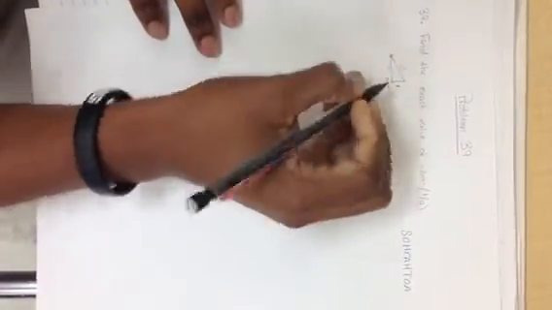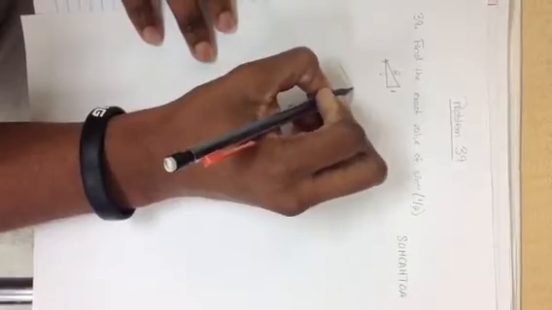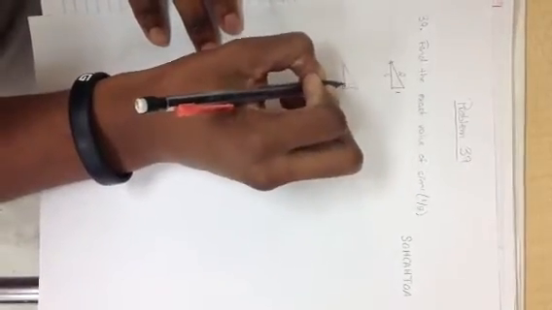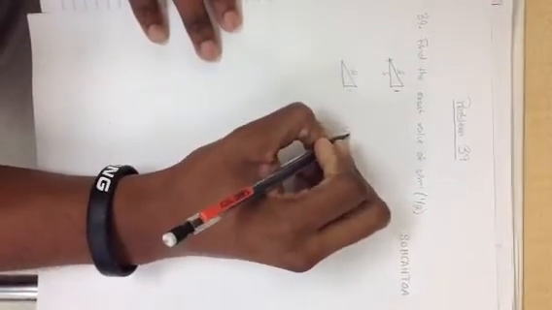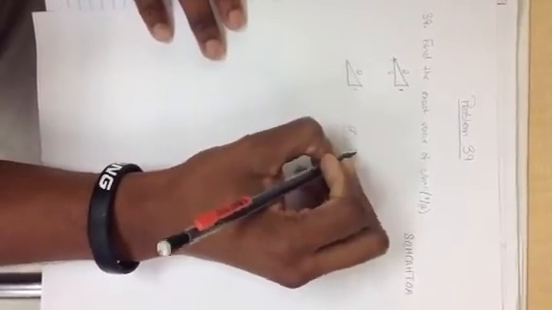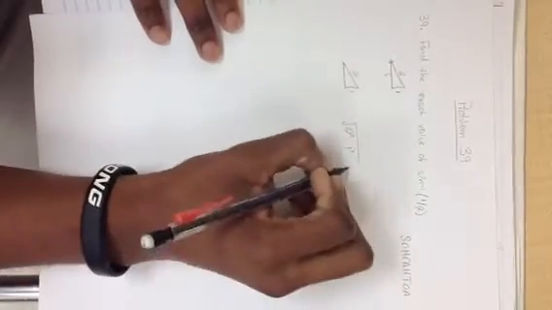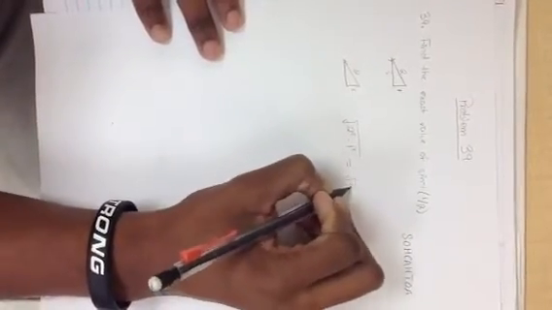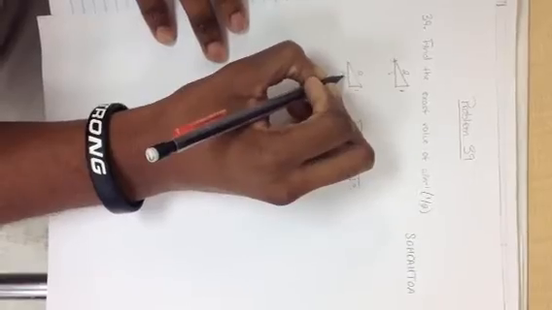Next we have to find the missing side by the Pythagorean theorem. So 2 squared minus 1 squared, the square root of all of that, was radical 3. So that's our missing side.